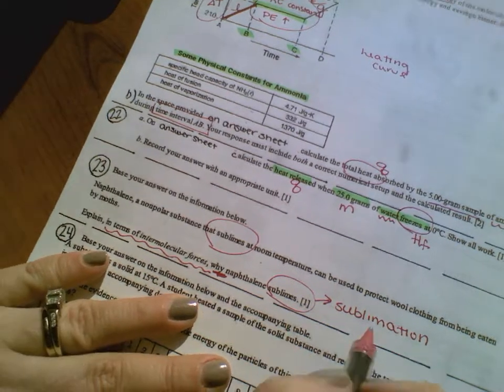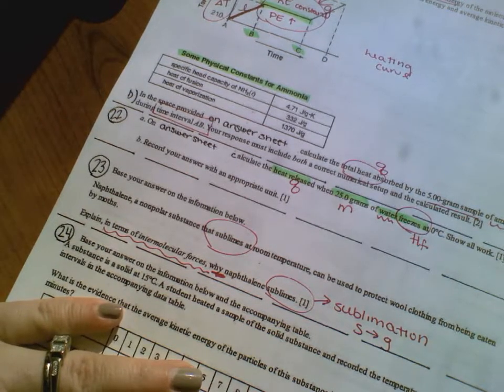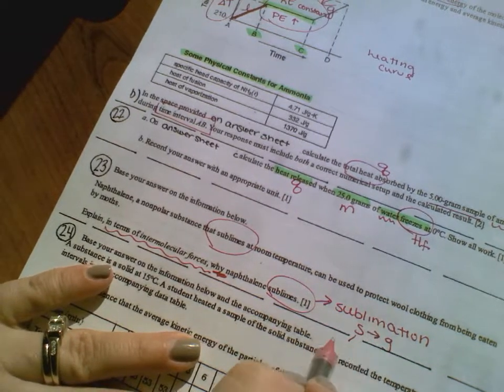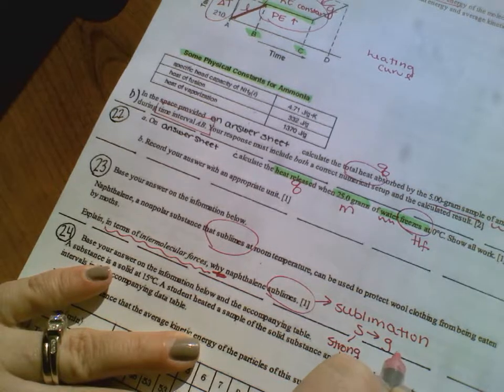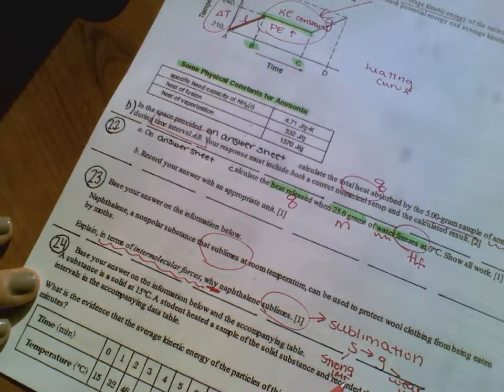And we know that sublimation is when I go from a solid to a gas. So I want to think in terms of solids would have strong intermolecular forces. Gases would be weak. Let's write that. So strong IMF, weak IMF. So if I start strong, all of a sudden I'm weak.